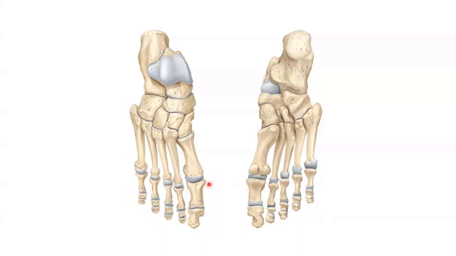Now, looking at the tarsal bones more carefully, and you will need to be able to identify all of these bones, unlike the hand where you only needed to know 2. The first tarsal bone is the talus. The talus sits most superiorly, and it's what articulates with the tibia. So the tibia and the talus fit in together quite nicely.